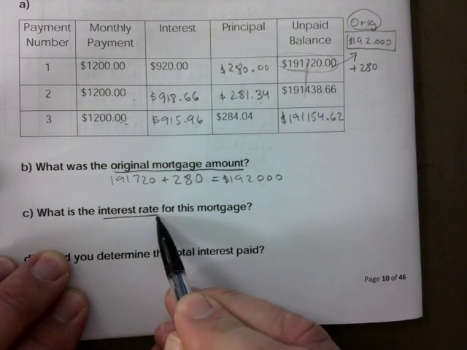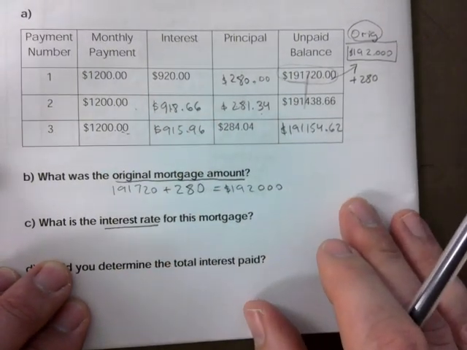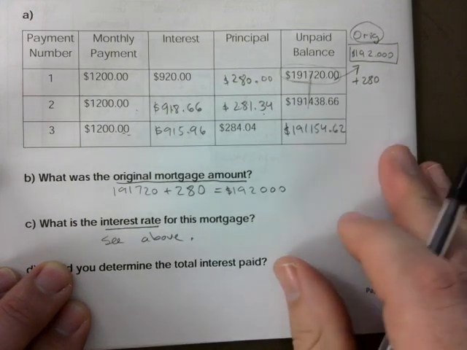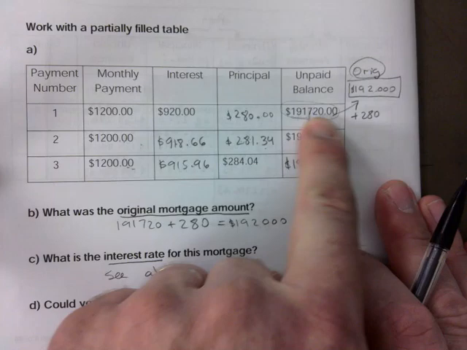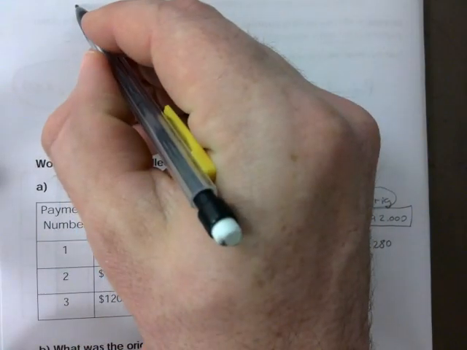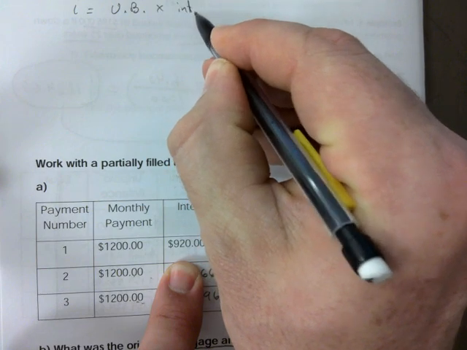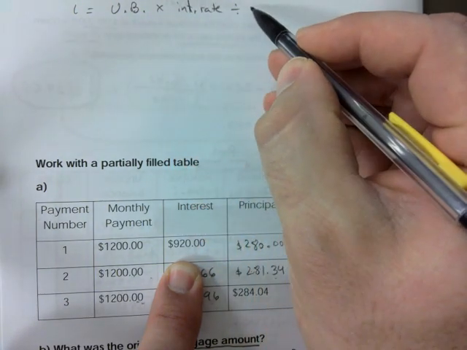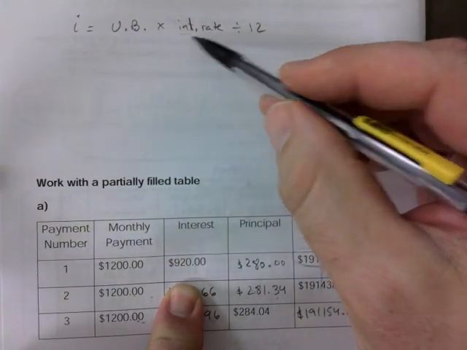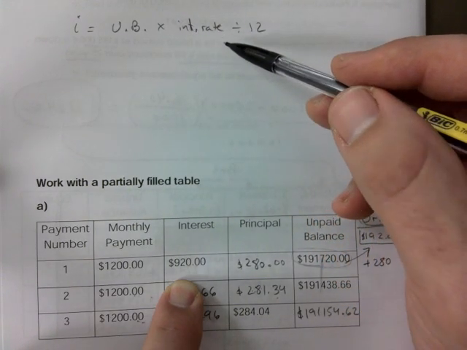What's the interest rate for the mortgage? This one is tricky, so I'm going to use the space above to do this. I'm not going to focus on the first row. Maybe, yeah, sure, I can. Why not? But watch this. Remember that interest is the unpaid balance times the interest rate divided by 12. That's the original formula, and I'm not going to worry about the divided by 100 at this point. Then you fill in backwards.